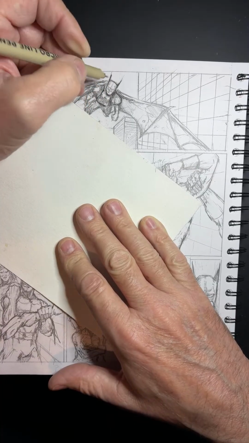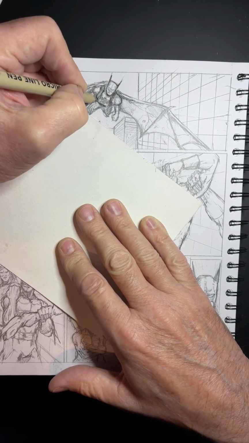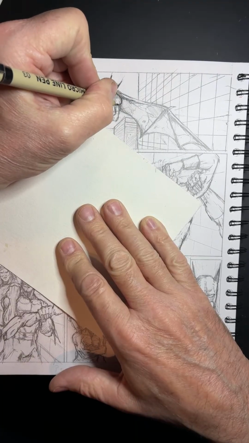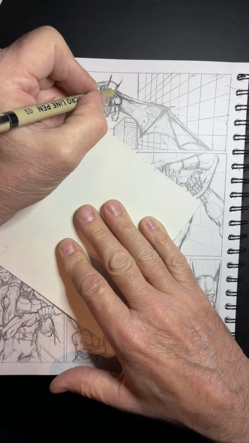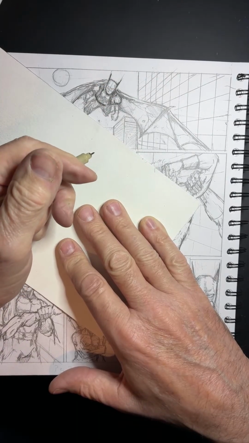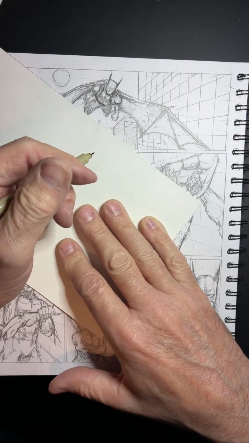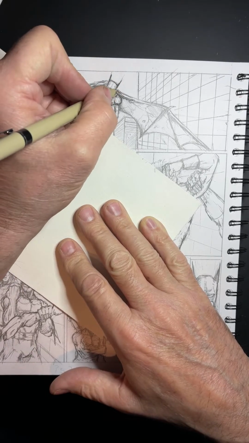Yeah, so these biomechanical wings, this concept where Batman would have actual bat wings. I was thinking them through a little bit while I was doing these panels, some of the details. Yeah, it would be a cool movie.